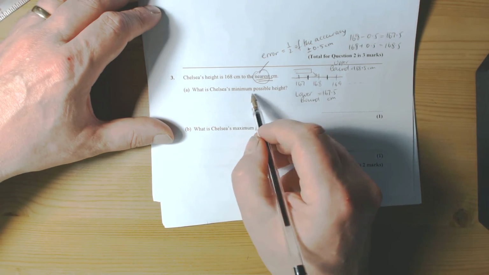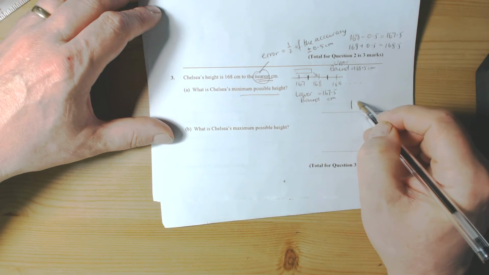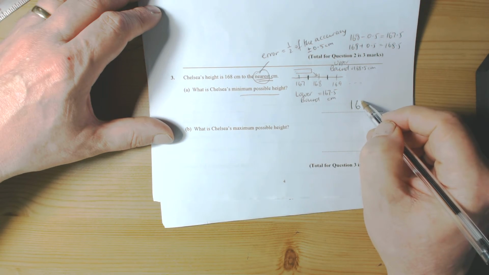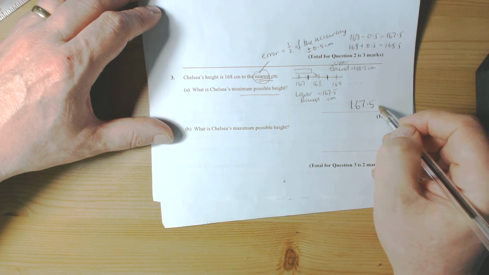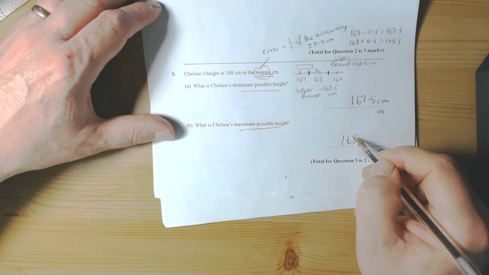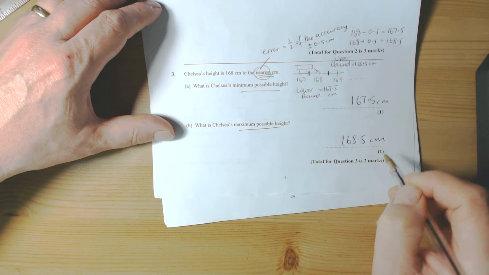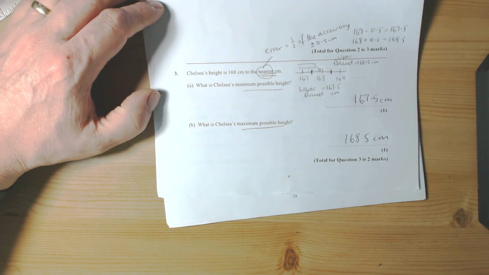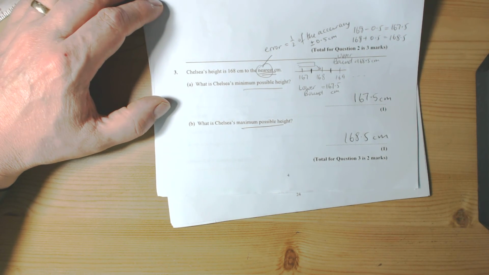So when it asks us for the minimum possible height, then that's going to be the minimum bound, so the lower bound, so 167.5 centimetres. The maximum possible height, 168.5 centimetres. So just an example of working with upper and lower bounds for measurements given to the nearest something.